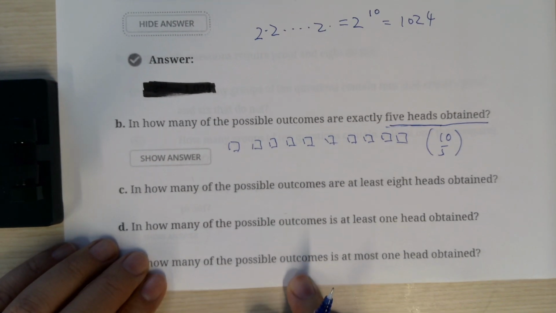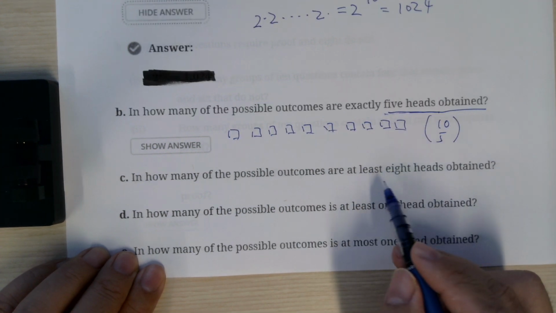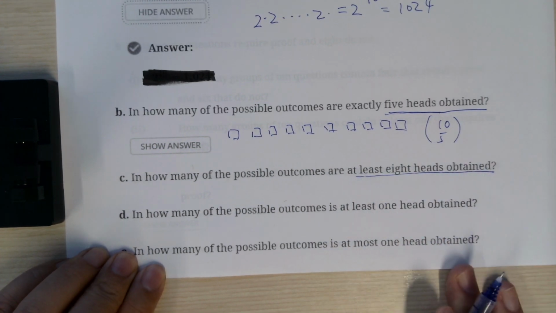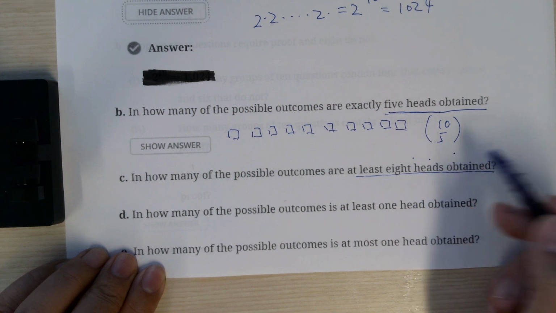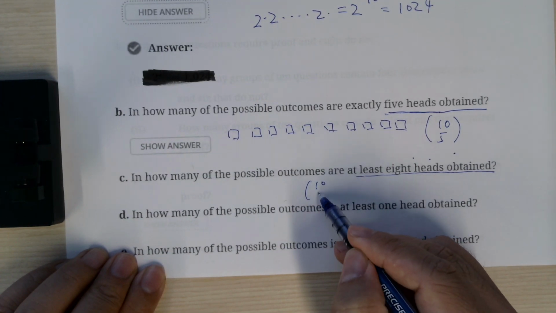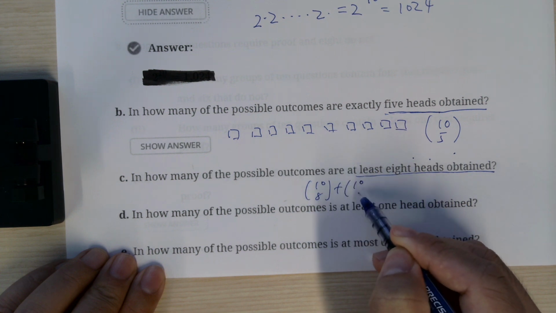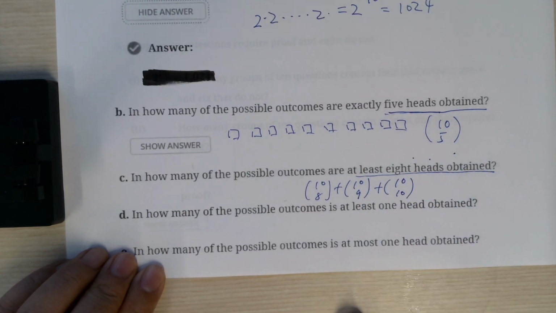And then the next: in how many possible outcomes are at least 8 heads obtained? At least 8 means you're going to have 8, 9, and 10 heads. So it's going to be 10 choose 8 plus 10 choose 9 plus 10 choose 10.